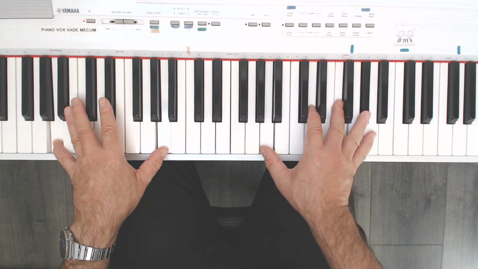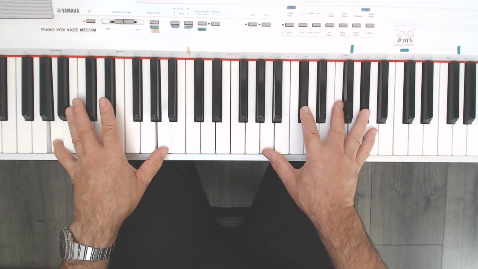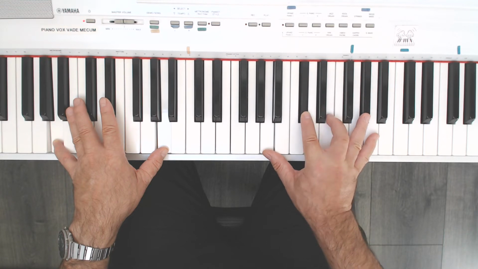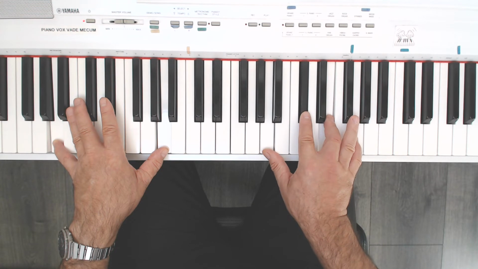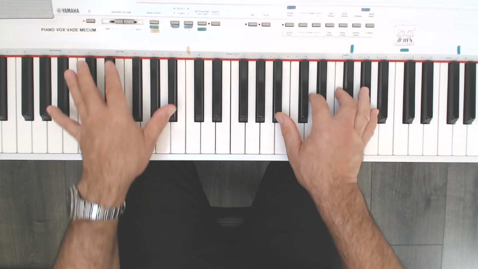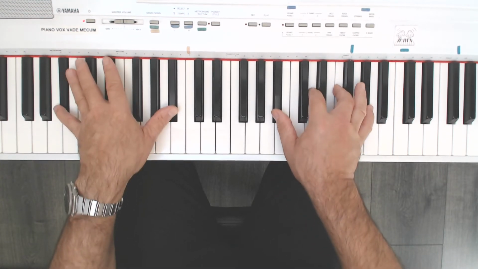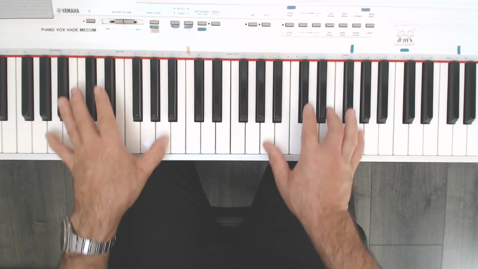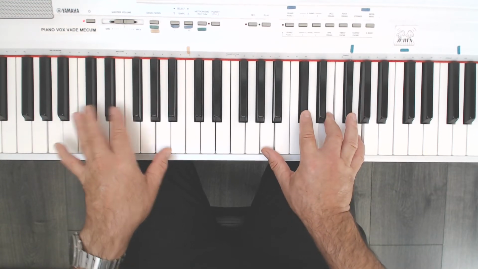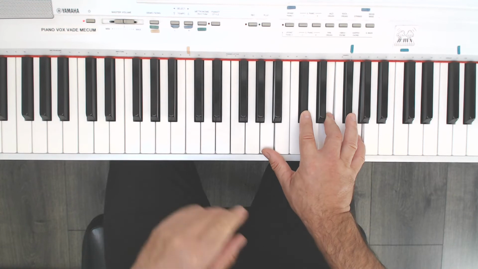B flat becomes A, D becomes D flat, F becomes E, and A flat becomes G, like this, very easy, and then we have the second verse, okay.